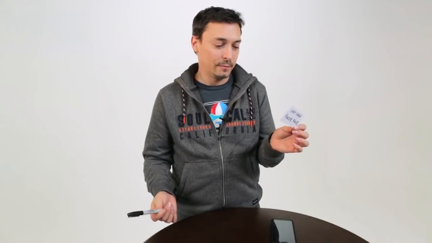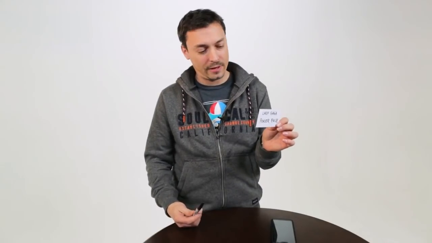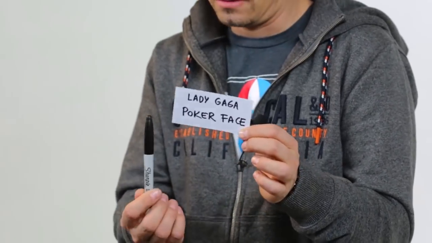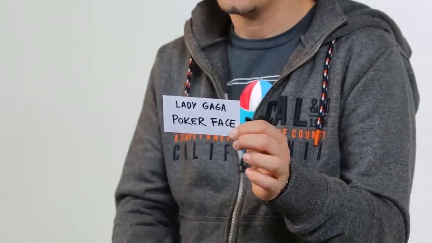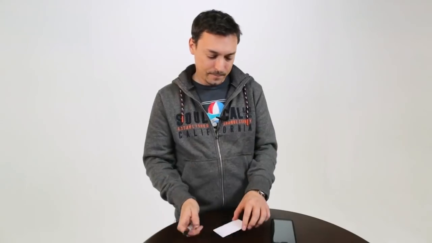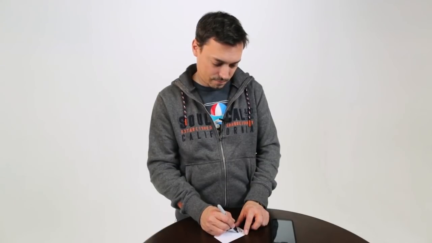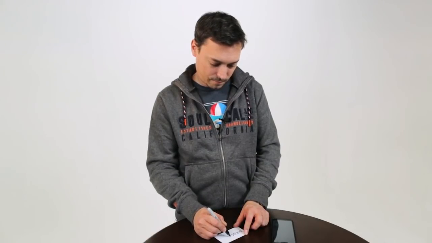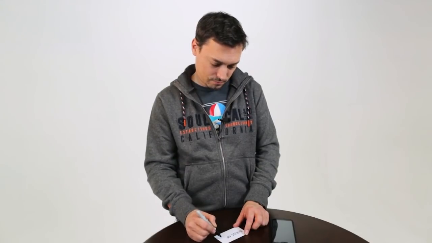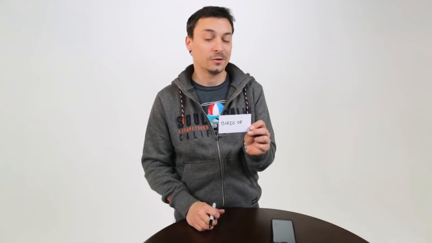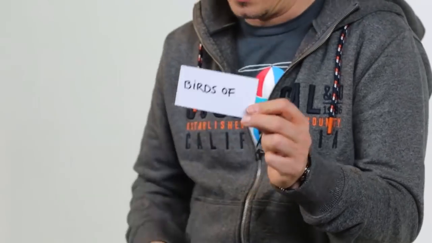So a simple rule: on Google and Wikipedia, do a single line search or writing. You can do spacing like this. It's okay. For Google, it's going to say birds of whatever. And that's it for the multiple lines.